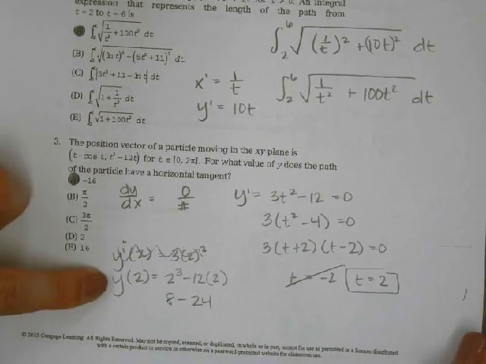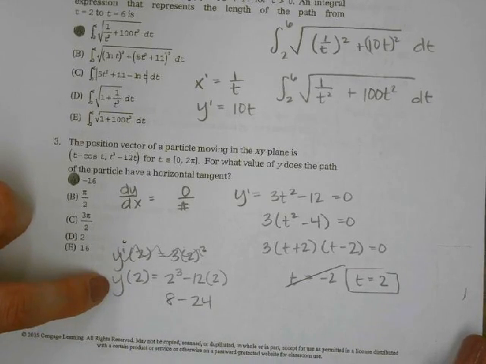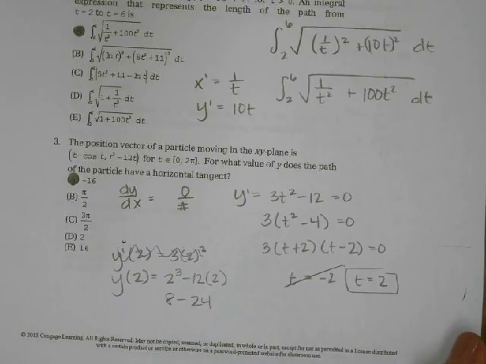The reason we use the original function, not the derivative, is because it wasn't asking us about the rate of change at 2, it was asking us about the position at 2. And so that's why I needed to use the original.